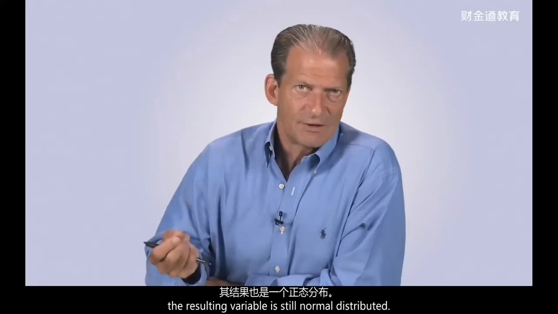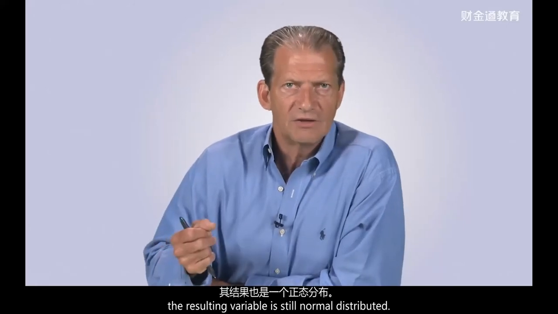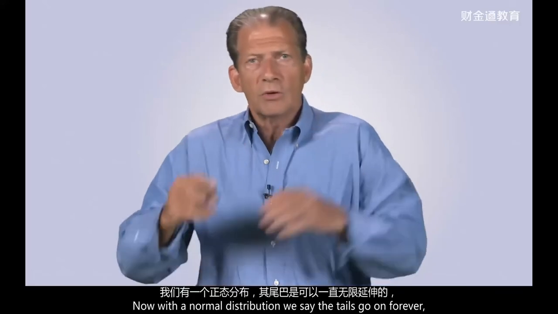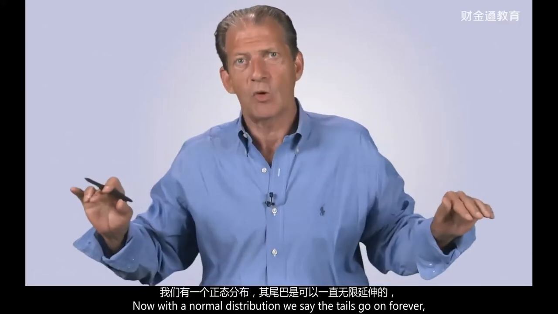The resulting variable is still normally distributed. Now, with a normal distribution, we say the tails go on forever.